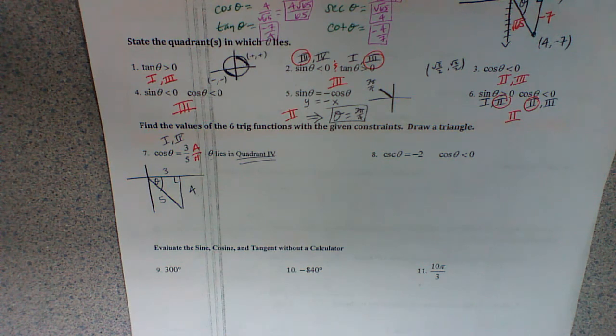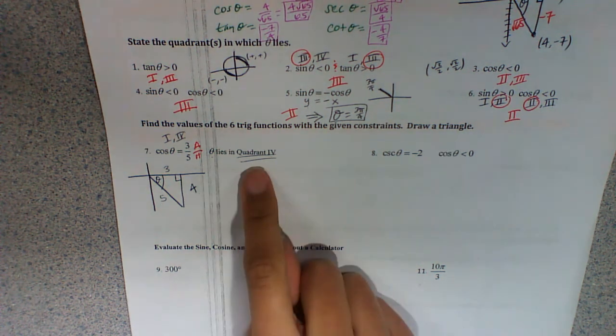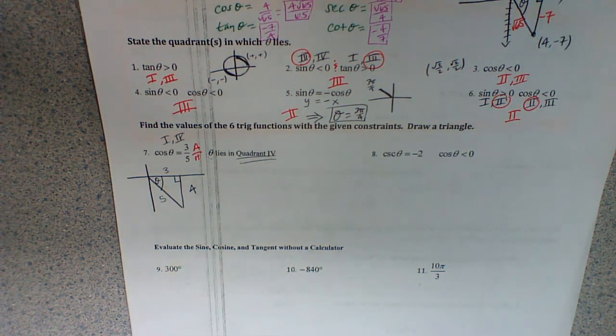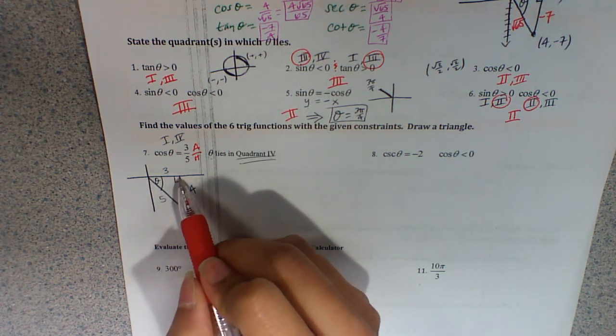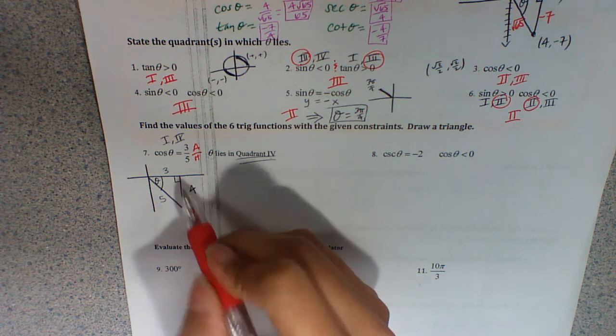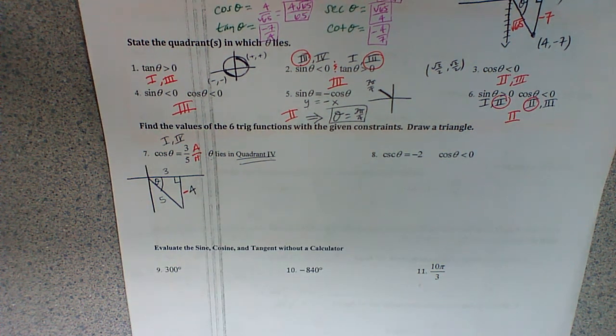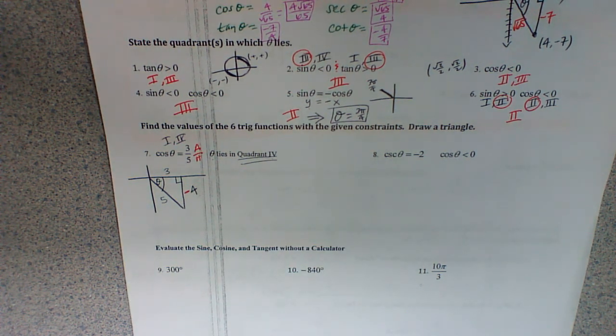The one thing that we really have to be careful about is that because we're in the 4th quadrant, we have to infer some things. Because if you know anything about the 4th quadrant, you know that the x is positive, but the y is negative. So we have to actually put that in, even though it's not given to us. So now we have everything we need to find all 6 trig functions.